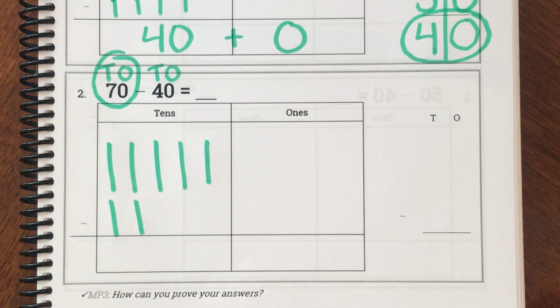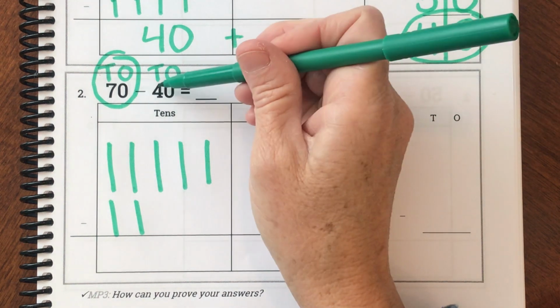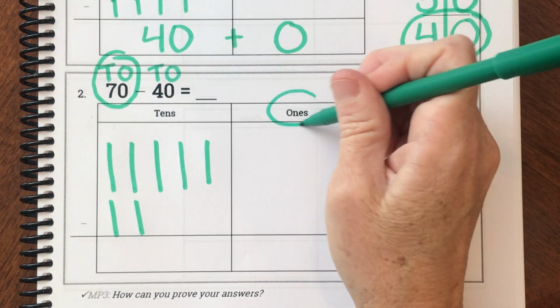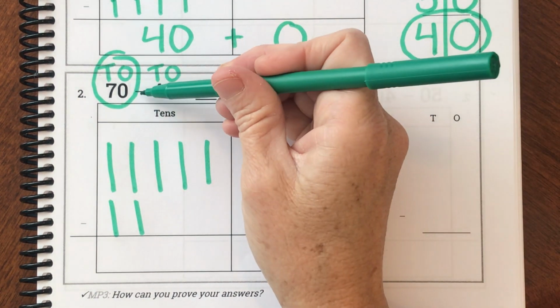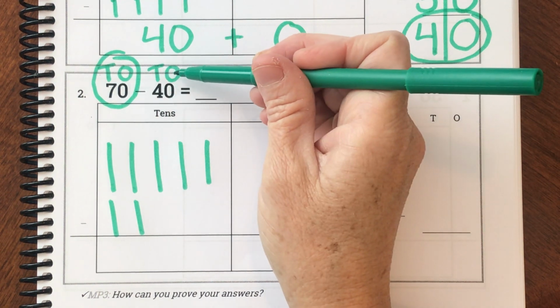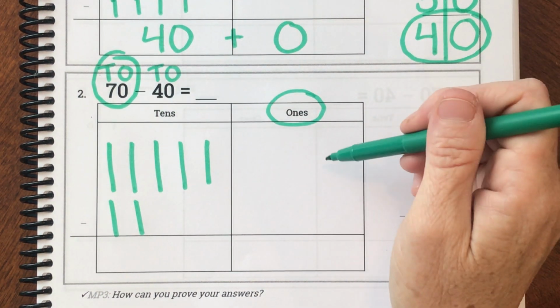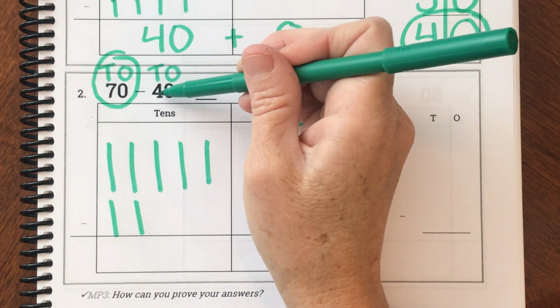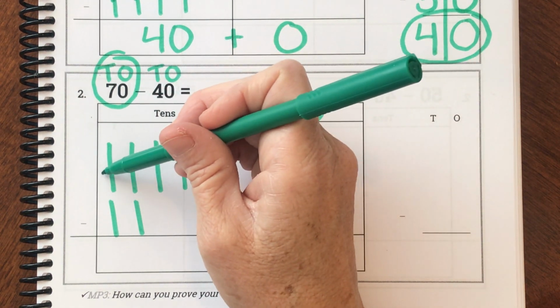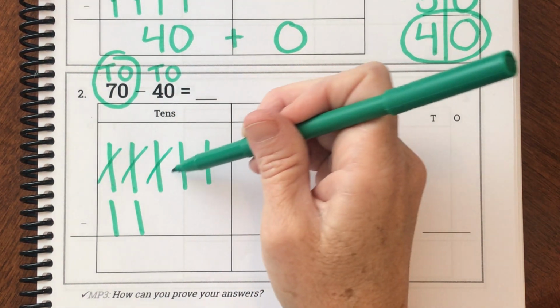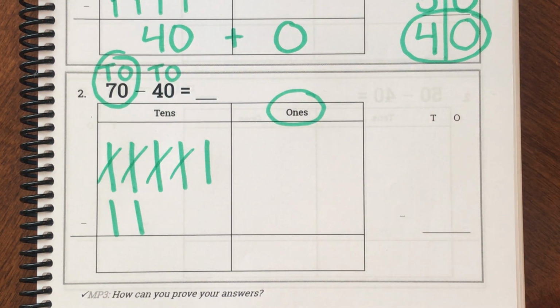Okay, so we drew our minuend. Now they want us to take away our subtrahend, but we always start in the ones. So it says subtract 0 ones. Okay, there's nothing to do there. Then it says subtract 4 tens. So ready? 1, 2, 3, 4 tens.